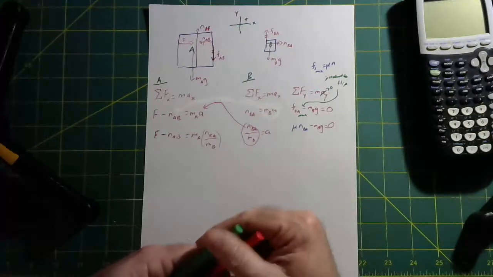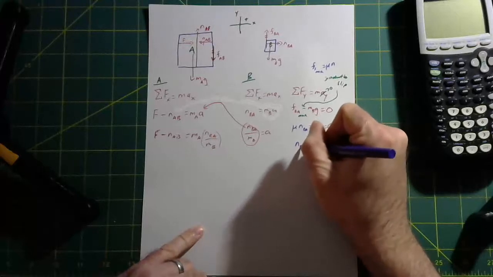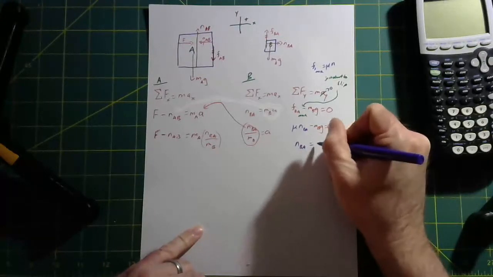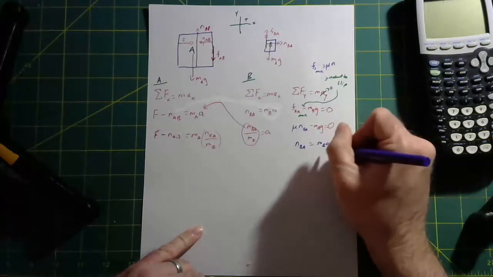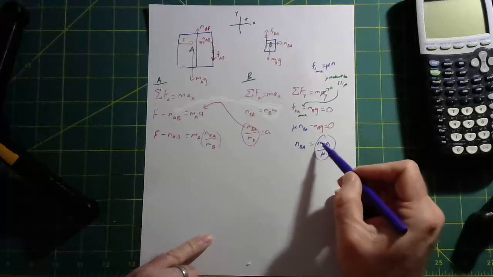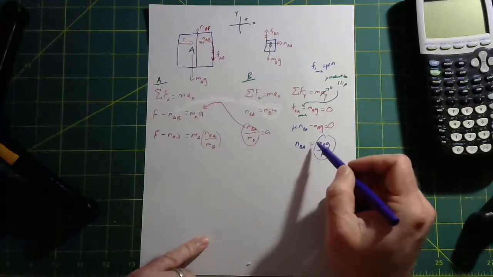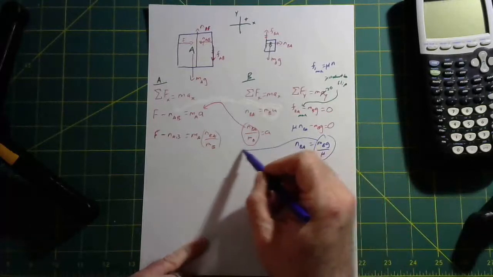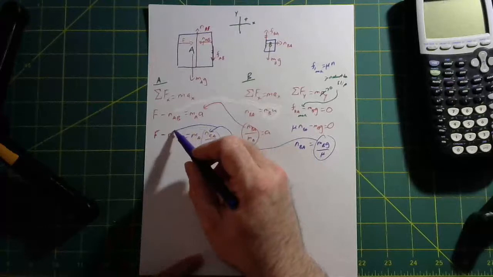So I'm going to go ahead and rearrange. That'll be MBG when I add that over, and then divide by mu. Okay, so this I can put in anywhere where I see this NBA or NAB. So this will go in there and there, right?